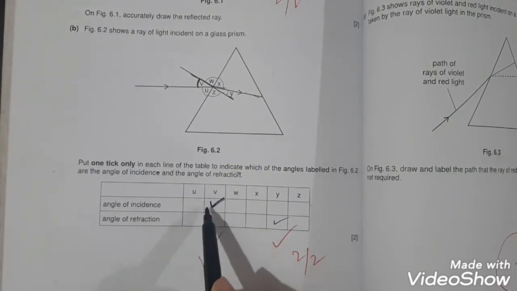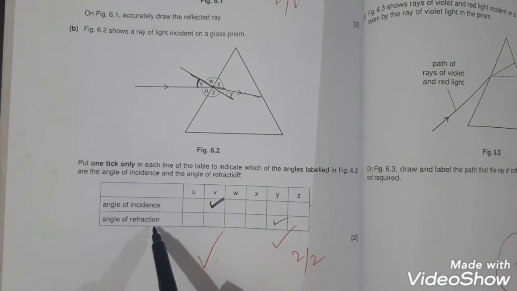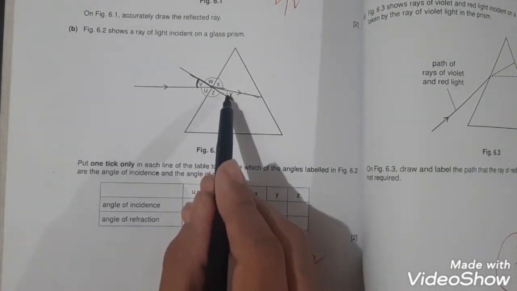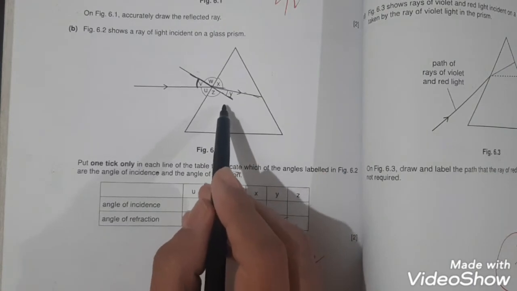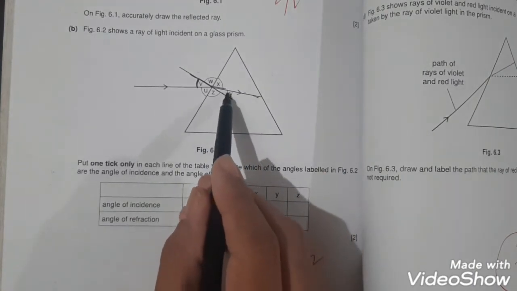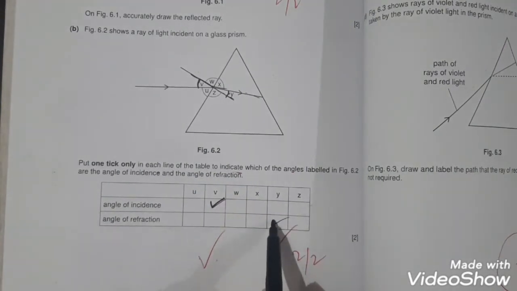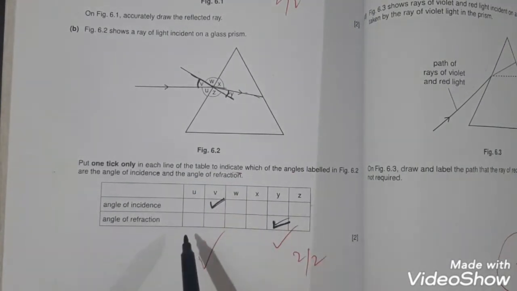Over here we will take V, and then the angle of refraction is the angle that is made when it enters into a new medium, which is the prism. So over here Y will be the angle of refraction. So we'll take Y as the angle of refraction.